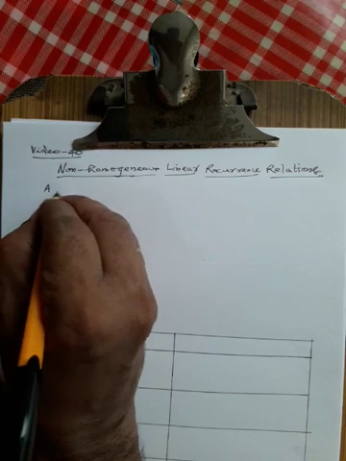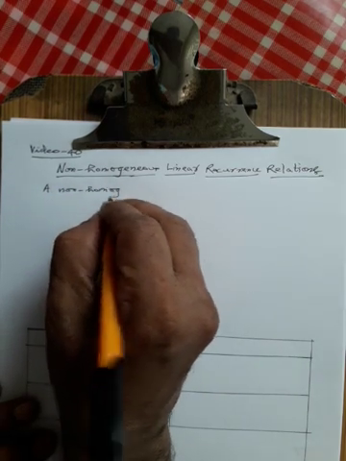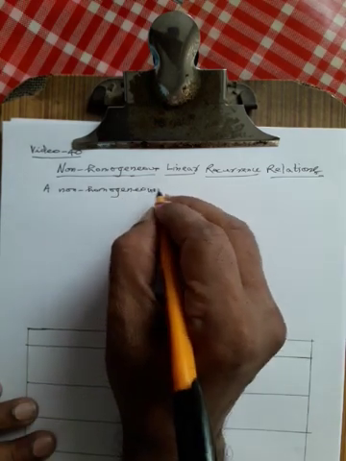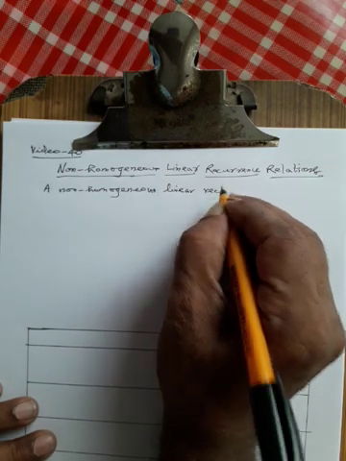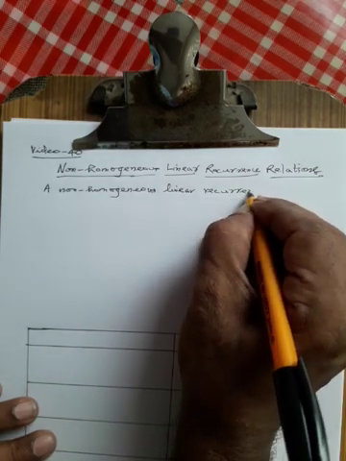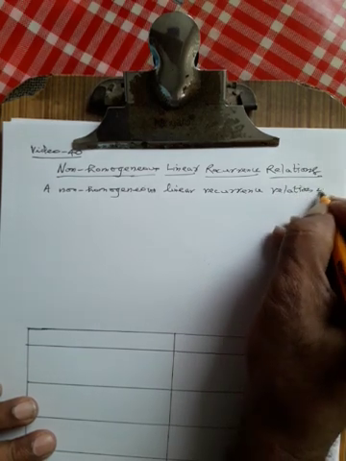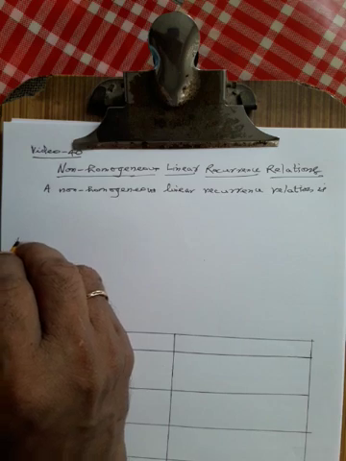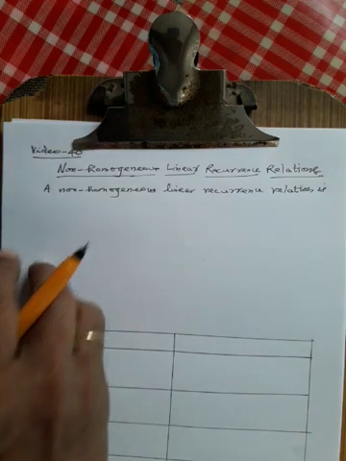A non-homogeneous linear recurrence relation is of the form: non-homogeneous recurrence relation with constant coefficients.